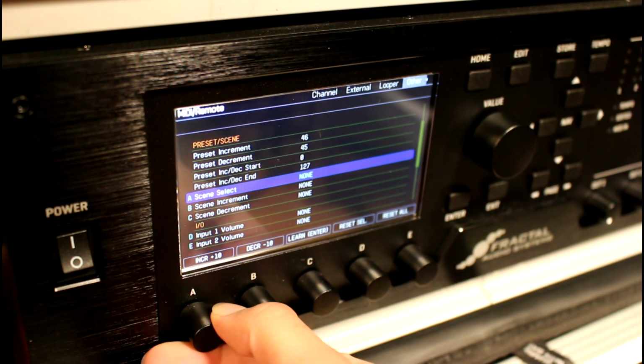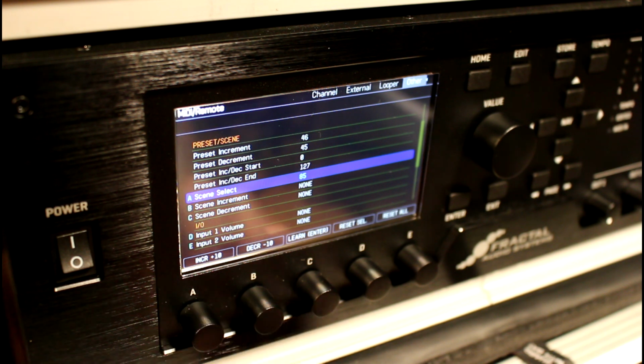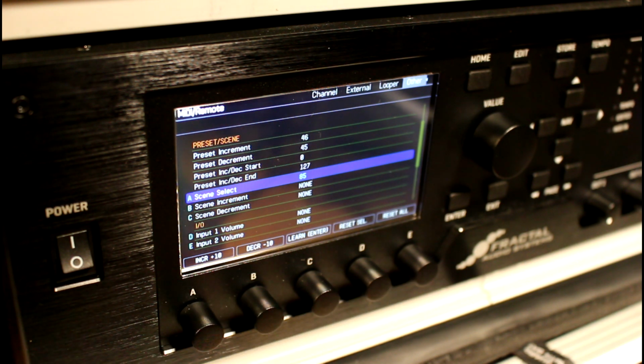Then I'm going to go to Scene Select. Let's set it to 85, why not? You're gonna wanna make sure that you remember which number is which, have it on hand, write it down, get it tattooed to your forehead, anything you need to do to remember.